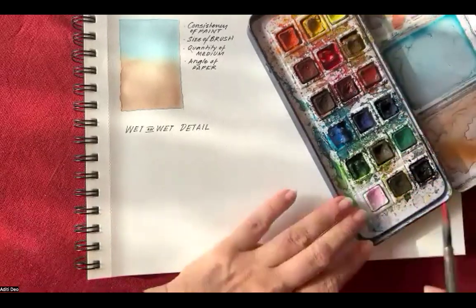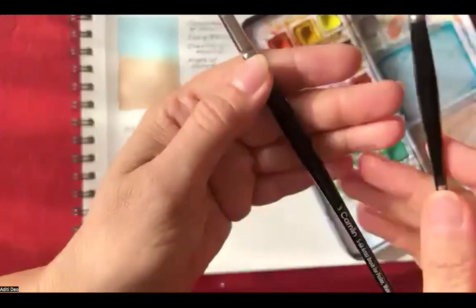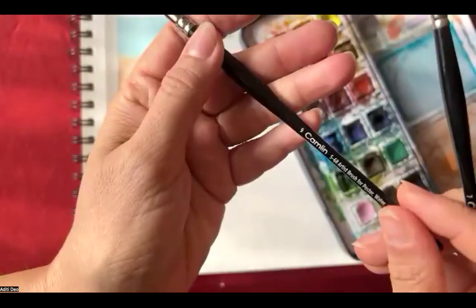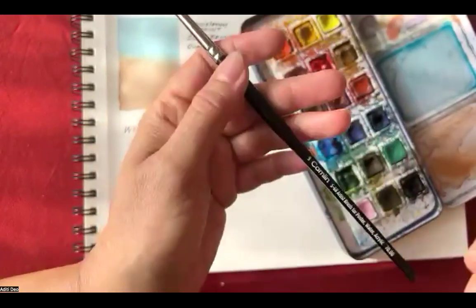What is the size of the other brush, Aditi? You said 4 to 7 and the other one? This is my 9 number brush, but you can use 9, 10, 12, any.